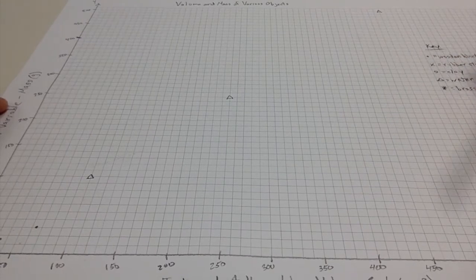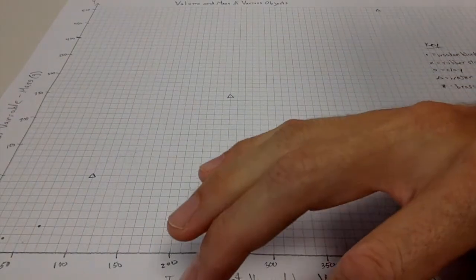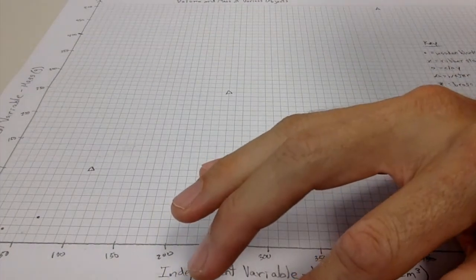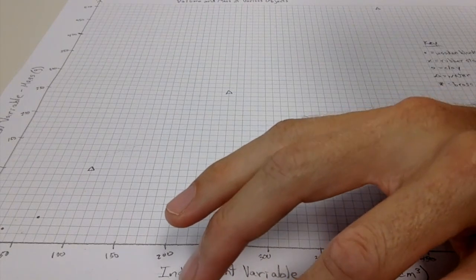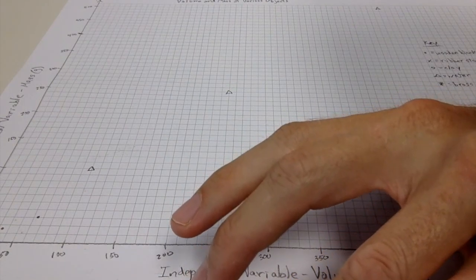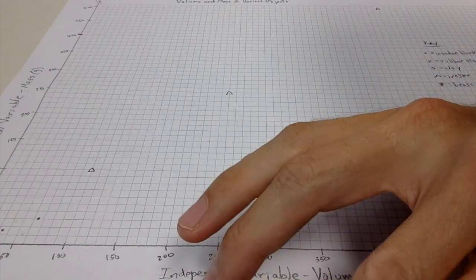That's as far as we'll get with making this graph. If you have time, measure more objects and add them to your graph. You should have a nice graph now. Go ahead and take a picture of that and insert it into your science website.